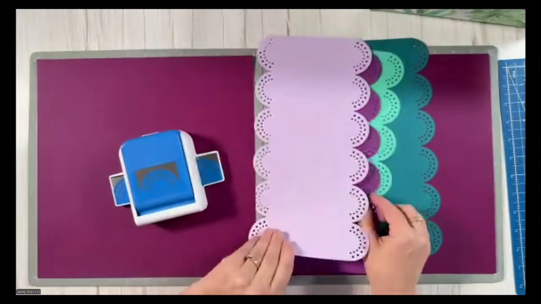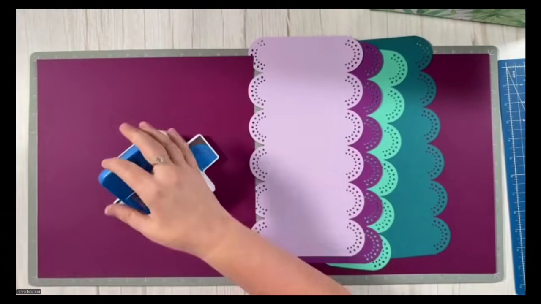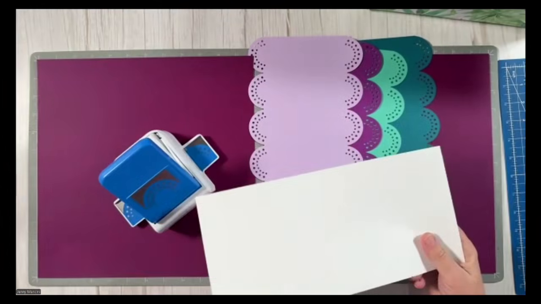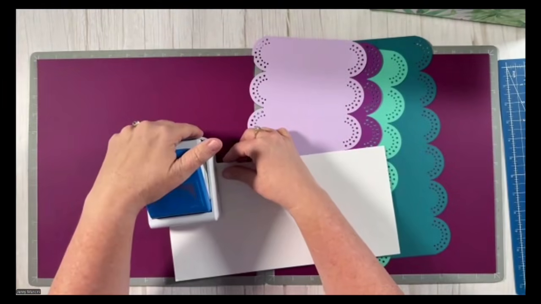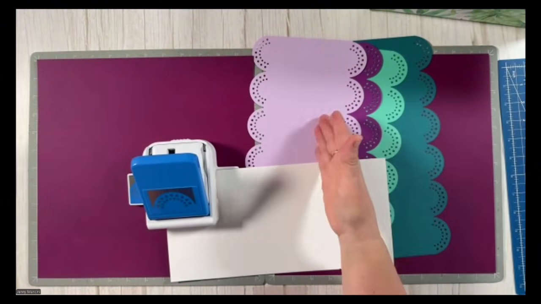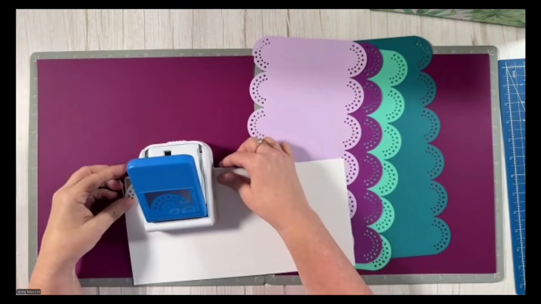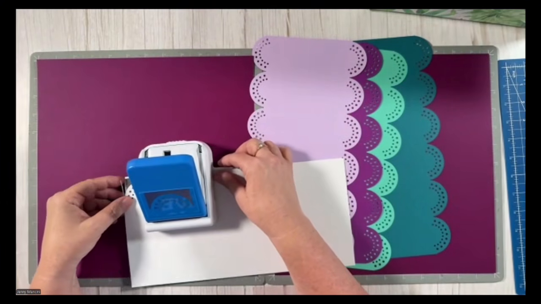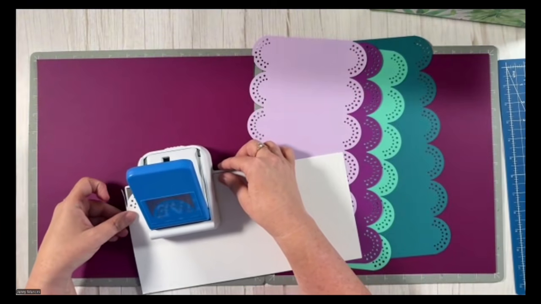And I'm going to do the same thing, kind of go lighter. And then I've got one more to do. So I'm going to go ahead and punch that. And I'm doing odd numbers. I like to do things always in odd. So I would either do 1, 3, or 5. It's just a graphic thing that I learned. And I kind of stick to that.